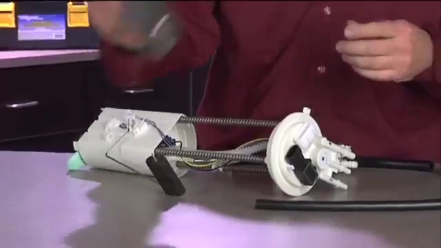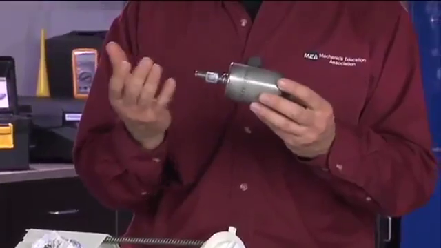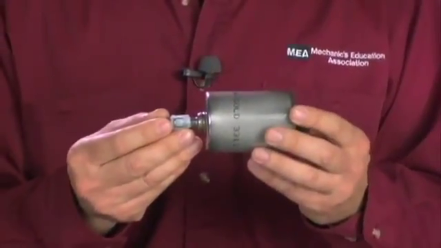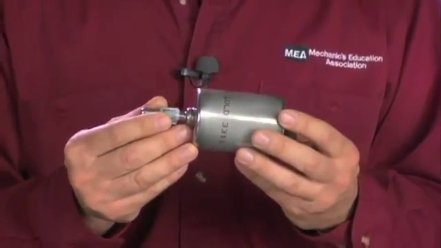From the tank, we leave the tank and go next to the fuel filter, usually mounted on the rail of the vehicle, meaning the chassis or frame rail will have the fuel filter housing on it, which obviously contains the fuel filter, which we need to service on a regular basis. Also, obviously important as part of the diagnosis in the system.